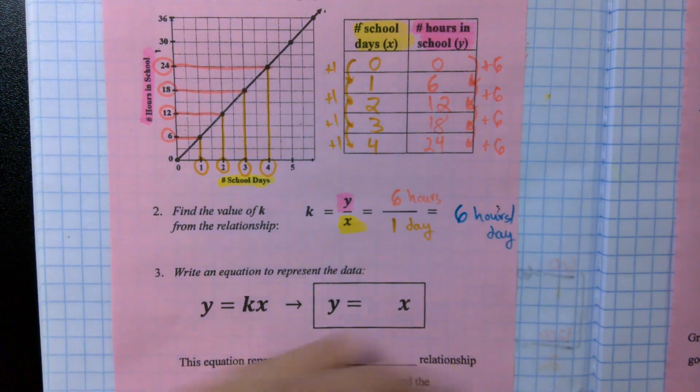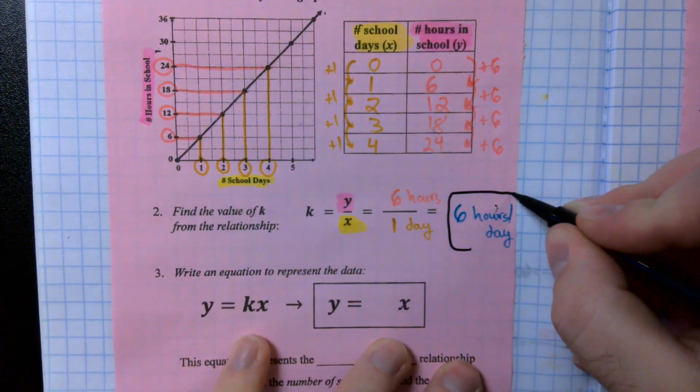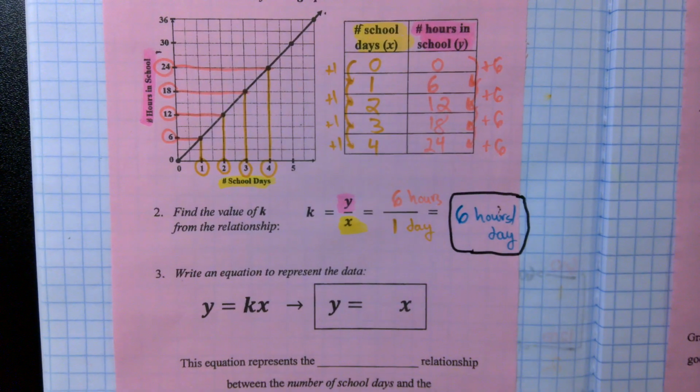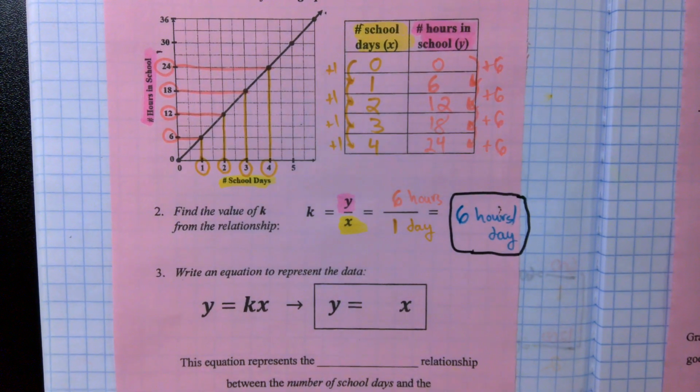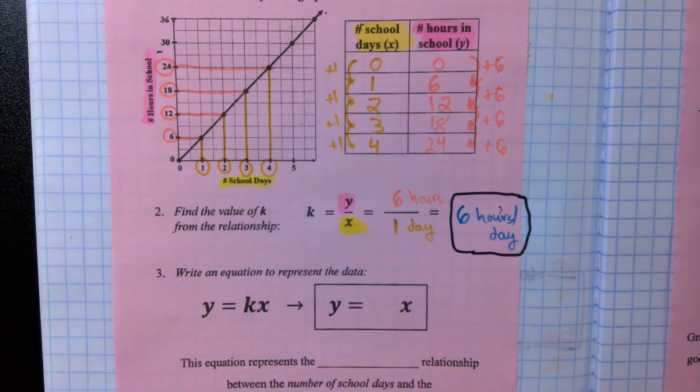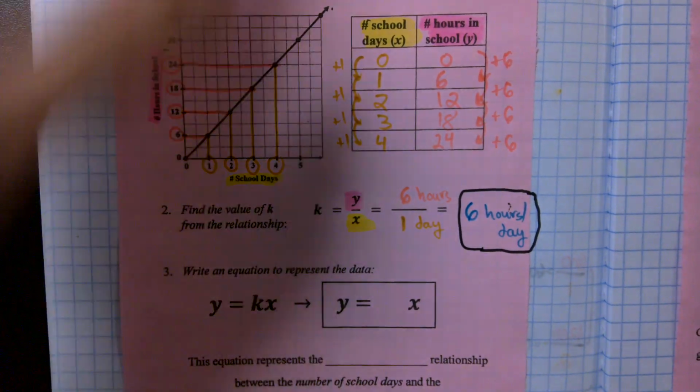And that represents how long we spend at school. 6 hours a day. I think we're here a little more than 6 hours. But for this example, 6 hours a day.